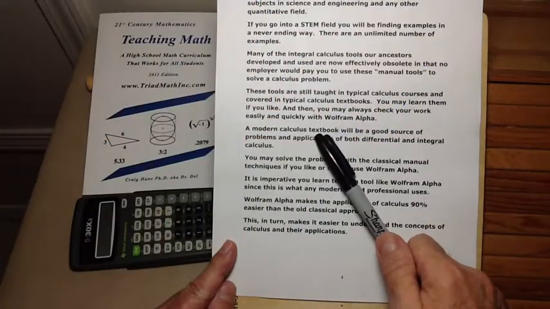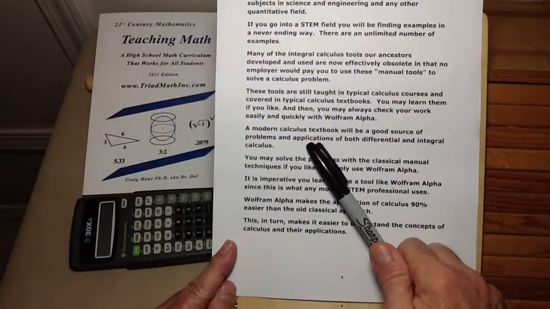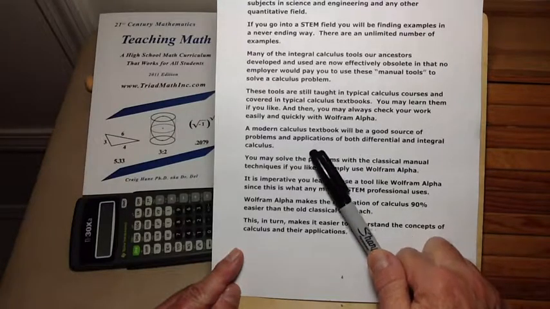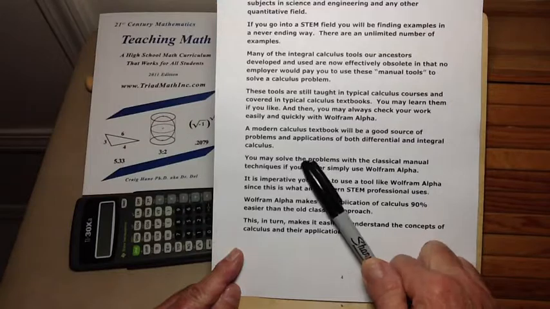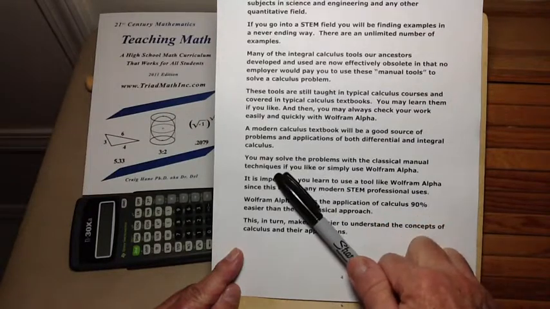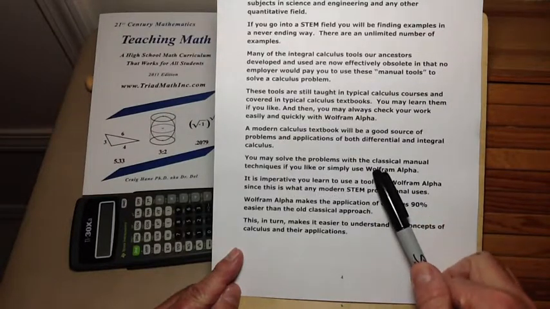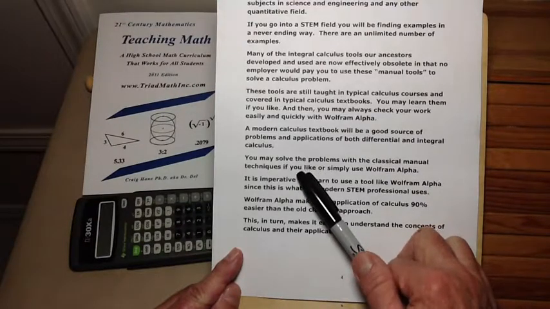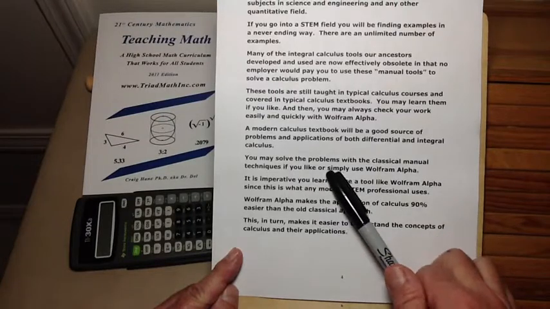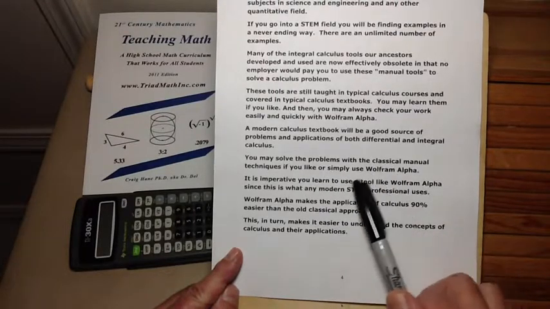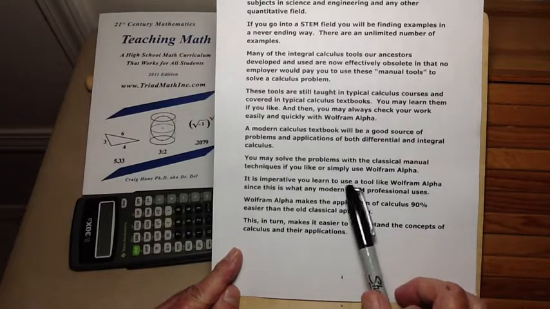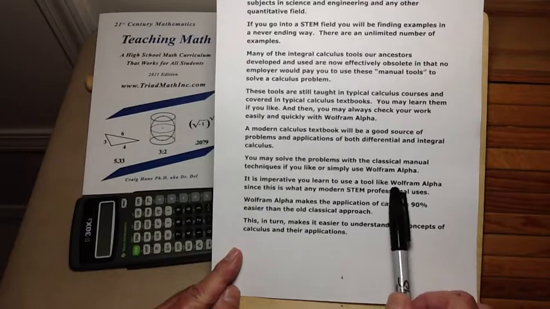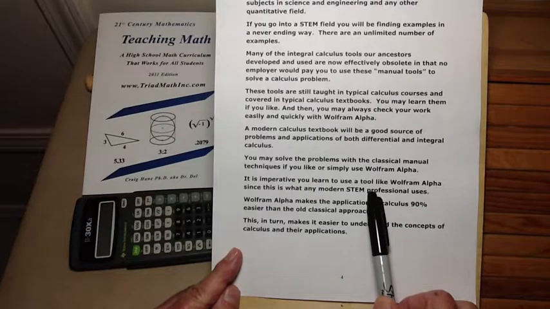Now, a modern calculus textbook can be a good source of problems and applications of both differential and integral calculus. And you can certainly solve these problems with the classical manual techniques that are usually taught in these books. But you can also just use Wolfram Alpha if you want to. And even if you do decide to learn to solve these problems with the classical techniques, you can always use Wolfram Alpha to check it. And in fact, it's imperative that you learn to use a tool like Wolfram Alpha, since this is really the way that any modern STEM professional is going to do calculus type problems.